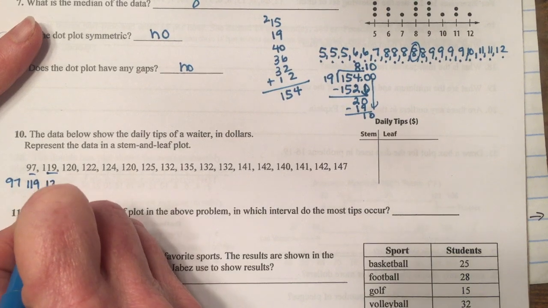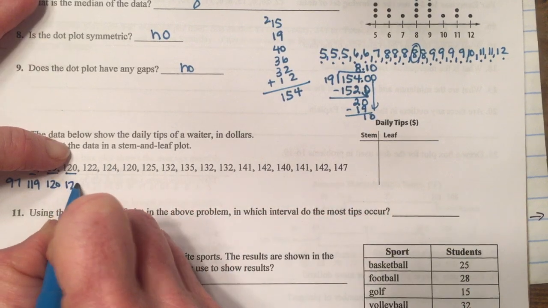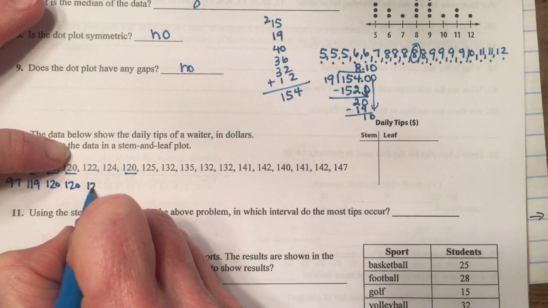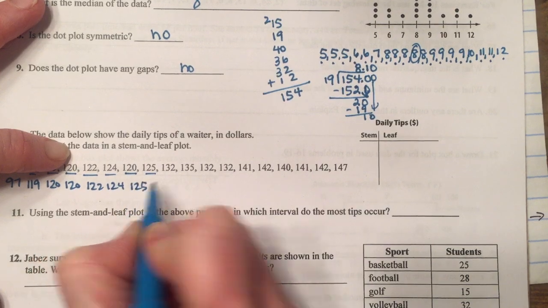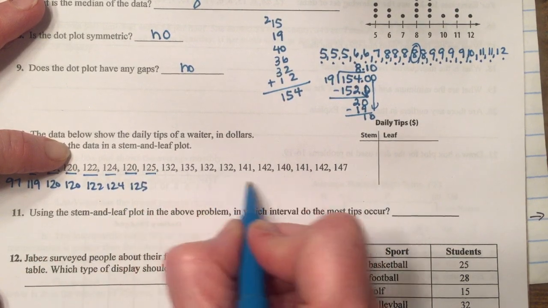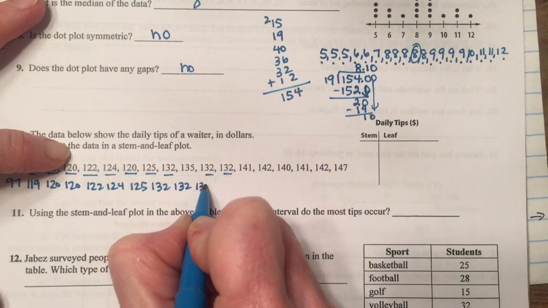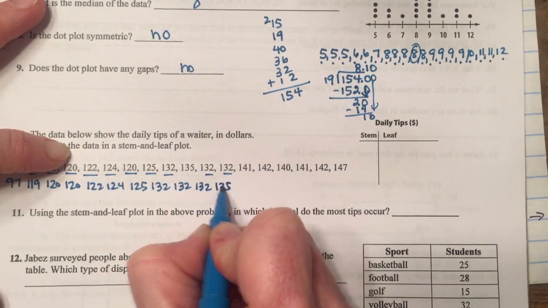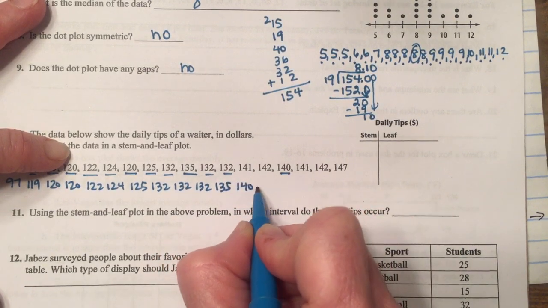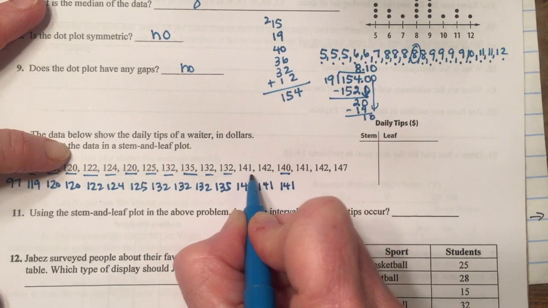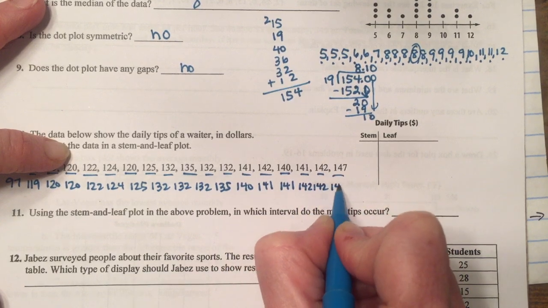and 120. And I'm underlining mine because I try not to mark them out in case I make a mistake and need to read the numbers again. So I've got another 120, 122, 124, 125. Looks like I've got 132 3 times. And then a 135. And then 140. And 2 141s. And 2 142s. And then a 147.